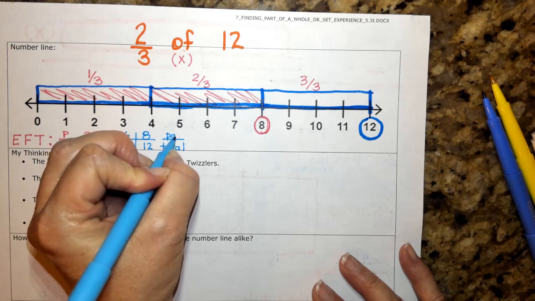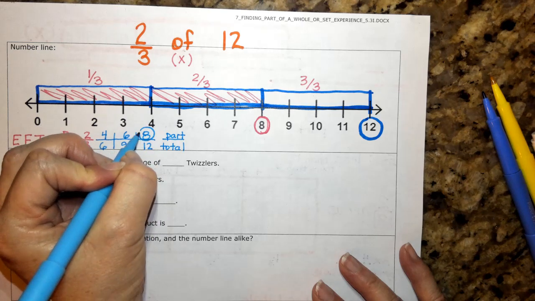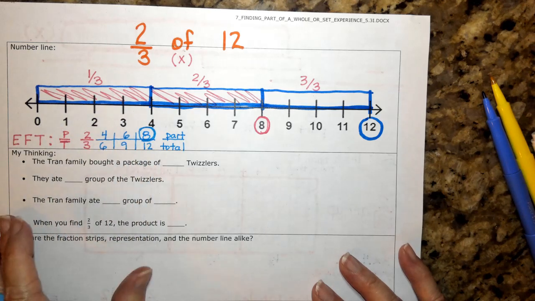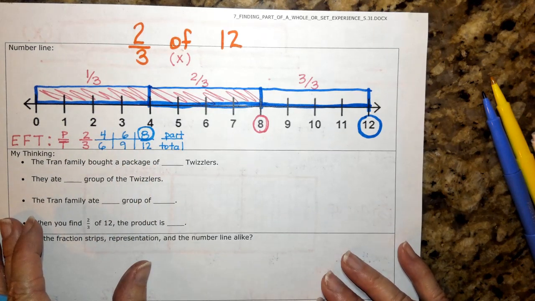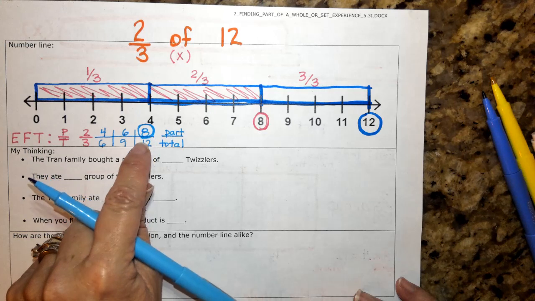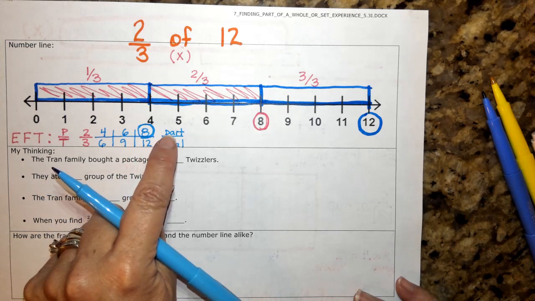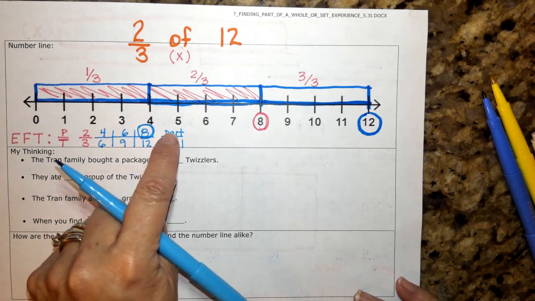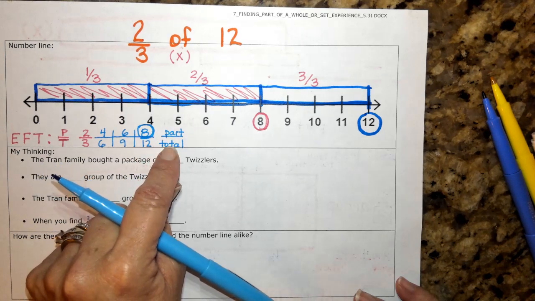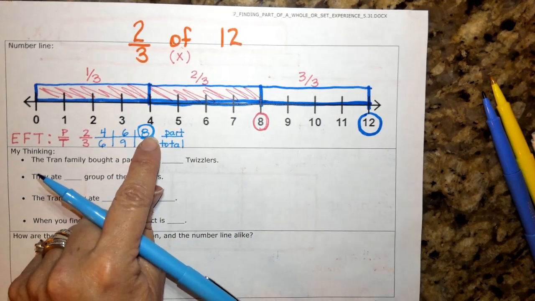That would be the part. So this is just another way to check our math and make sure that we are thinking correctly. Remember, boys and girls, if you use the EFT, it's not 8/12. You have to think about separating it and making it part of the total amount. So when we have 12 Twizzlers, we have 8 that is our answer.